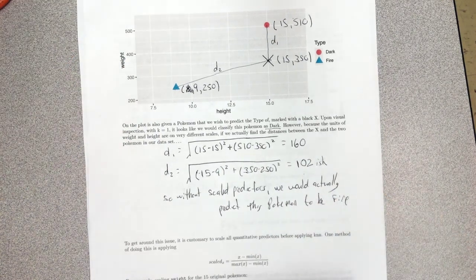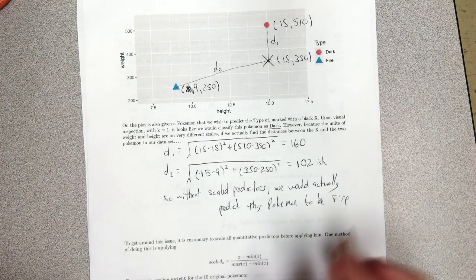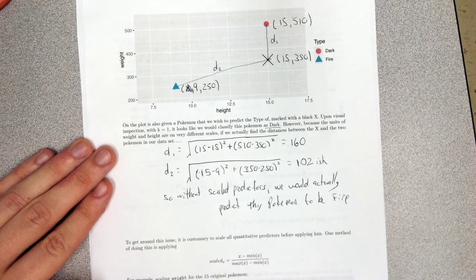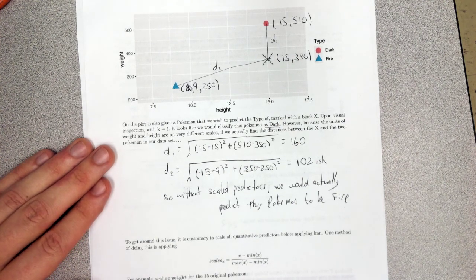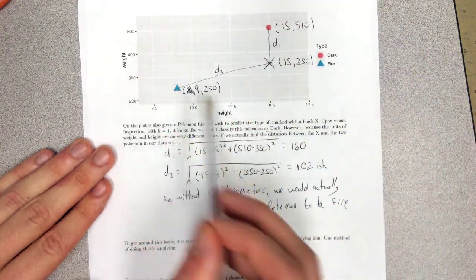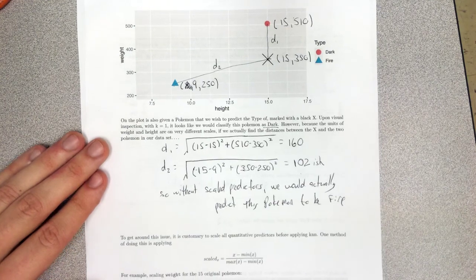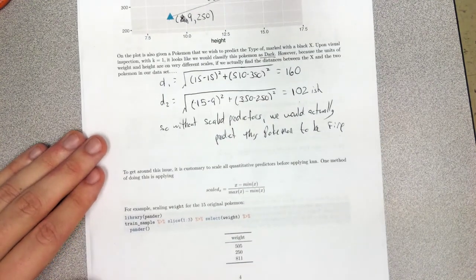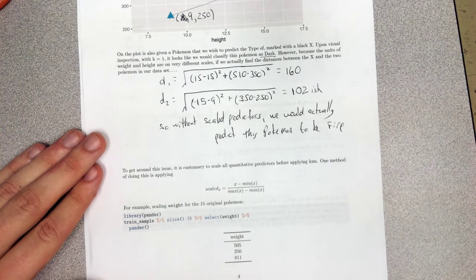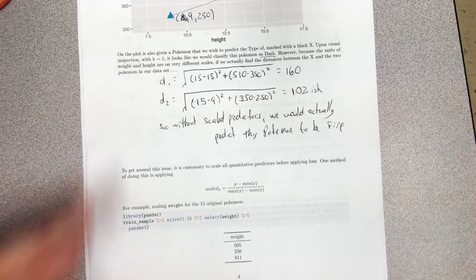Which should feel at least a little bit strange, because it clearly is closer to this dark type Pokemon when we look on the graph. What we could do to remedy this issue of completely different scales for our two predictors is just scale all of our predictors. And you have some experience scaling things before in Stat 113.